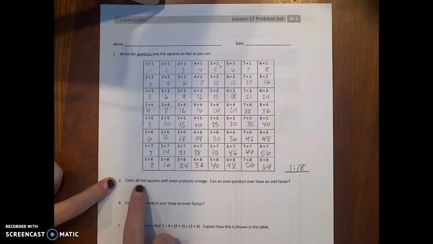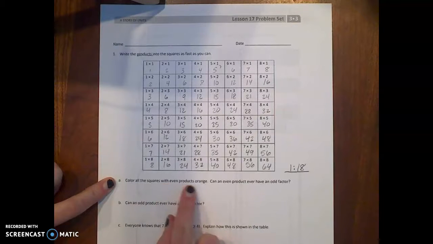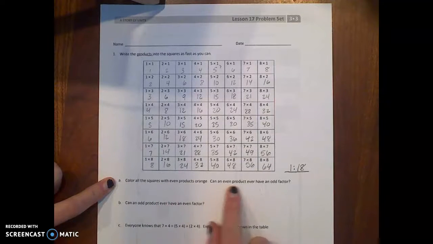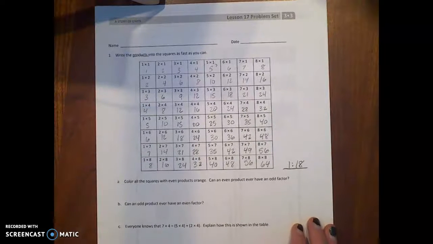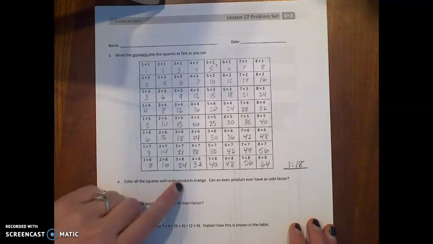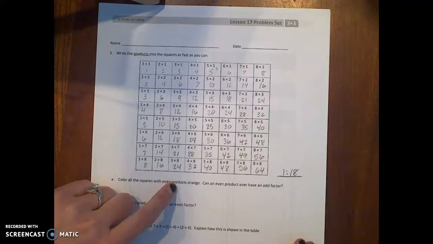Okay, part A. Color all the squares with even products orange. Can an even product ever have an odd factor? So, first part of that is to color all the squares with even products orange. So, let's talk about this.